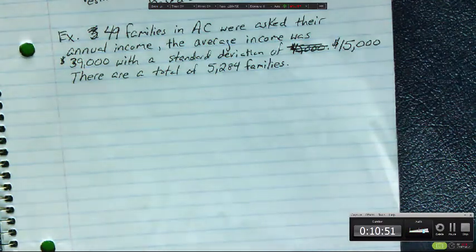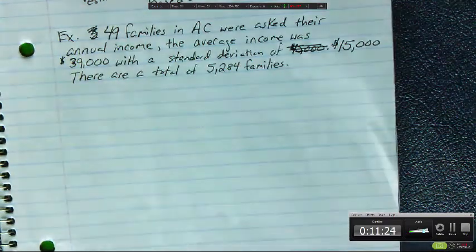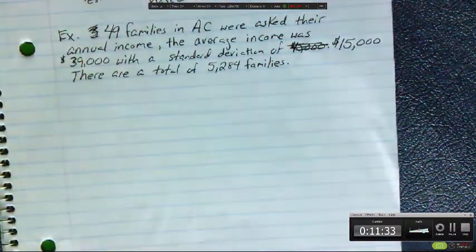So, can we use our data set to predict the entire county? If we've asked 49 families, I know I haven't put the word random up here, but if it's not given, then we just assume, right? Independence and random. Have we asked more than 10% of the population? No, we've definitely not asked more than 10%. 49 is not more than 10% of 5,300 families. Okay, and the 10 success, 10 failure rule doesn't apply to this kind of data because it's quantitative. So we can use this sample to predict the entire county.